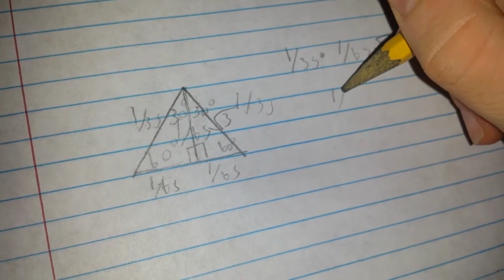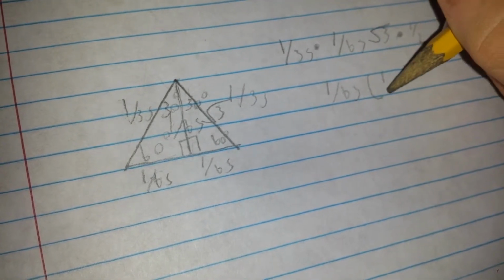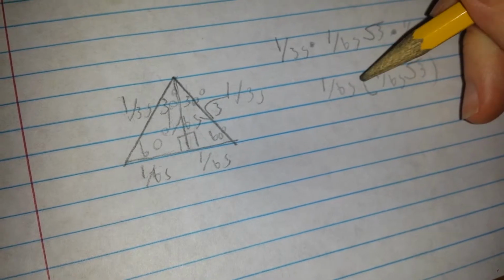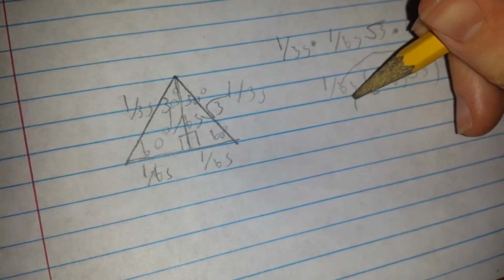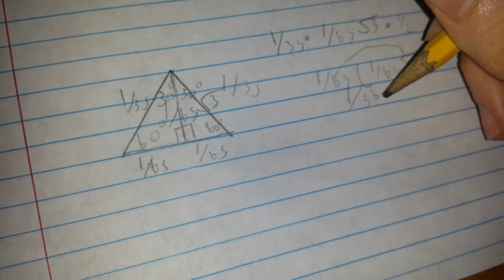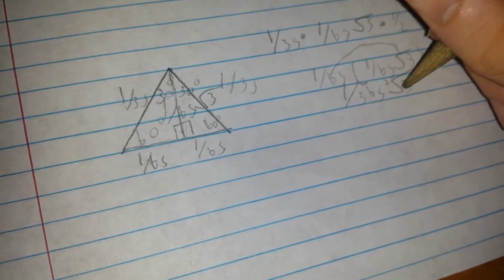So now it's 1/6 s times 1/6 s times the square root of 3, which if you distribute this, you'll get 1/36 s squared times the square root of 3.